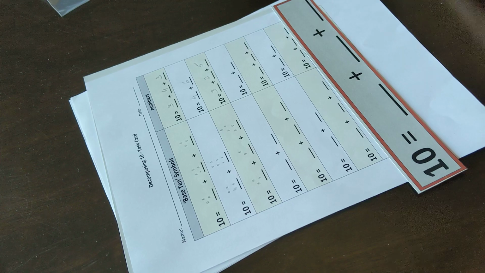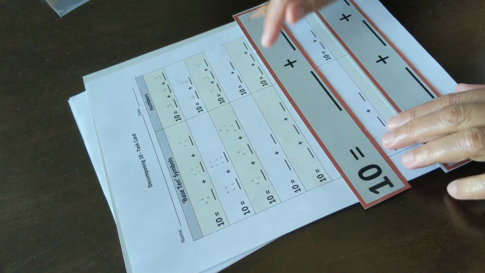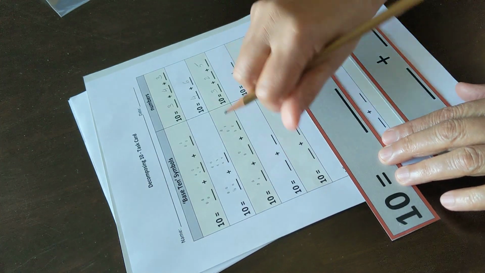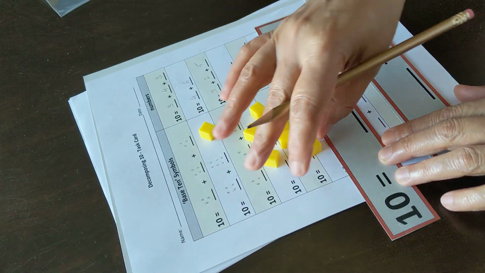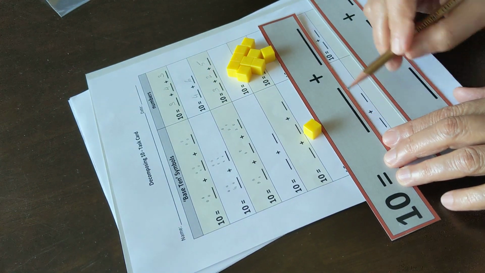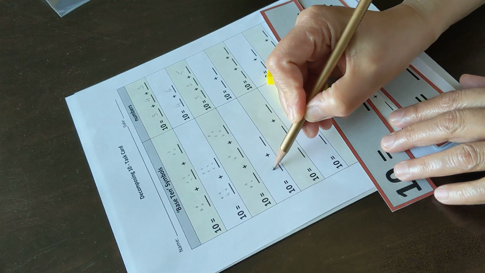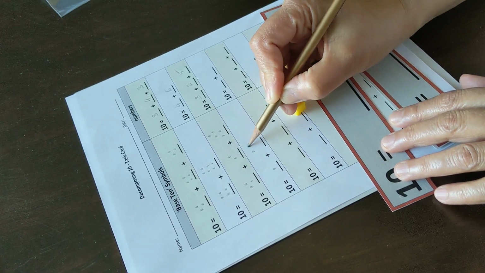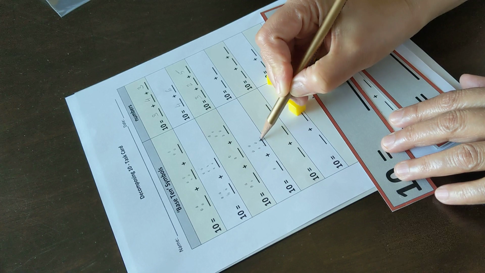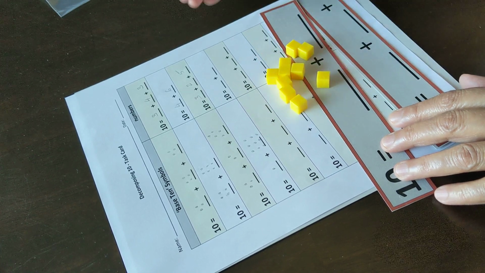Here, I'll bring the sheet back. Sum of 2 numbers is 10. Go ahead and 1 plus 9 is 10. 1 plus 9 is 10.